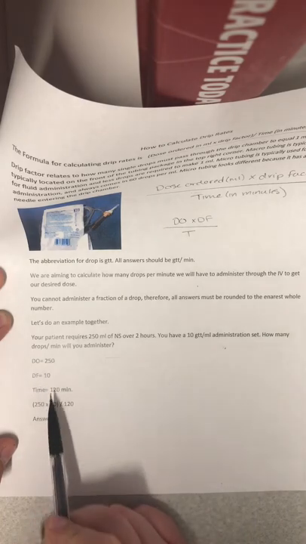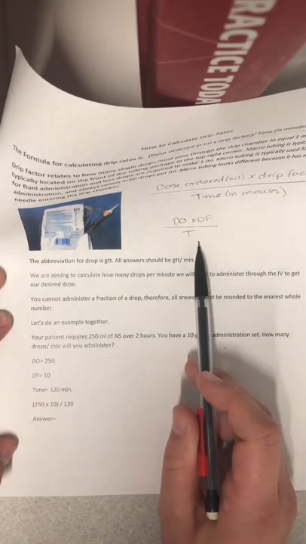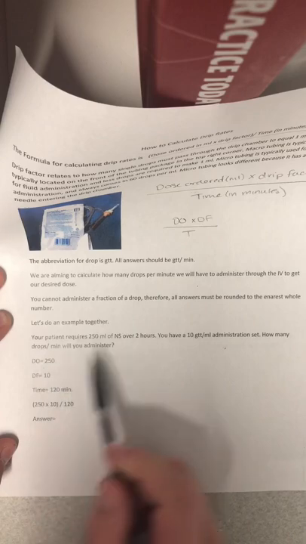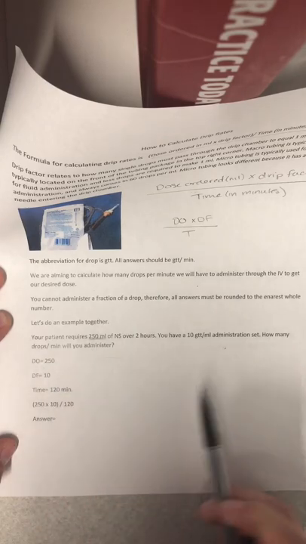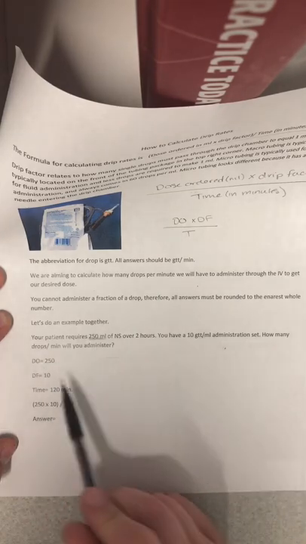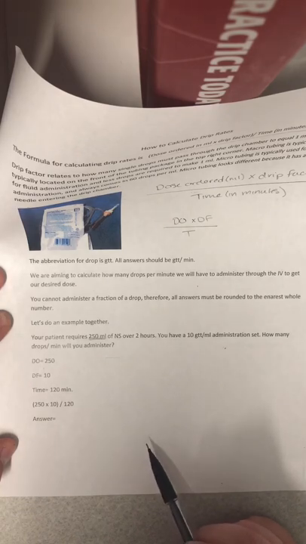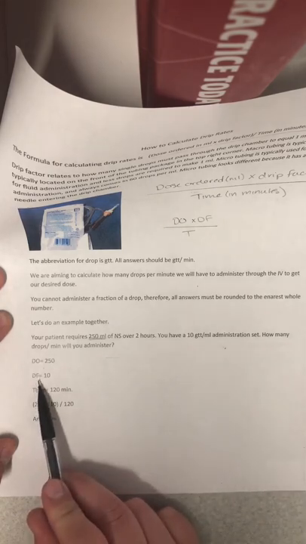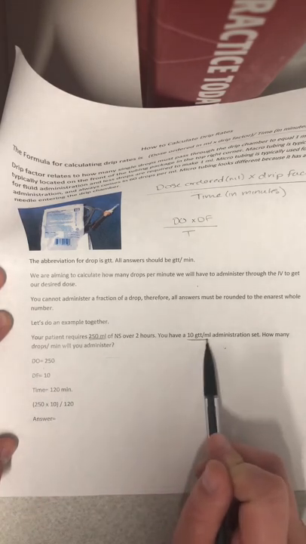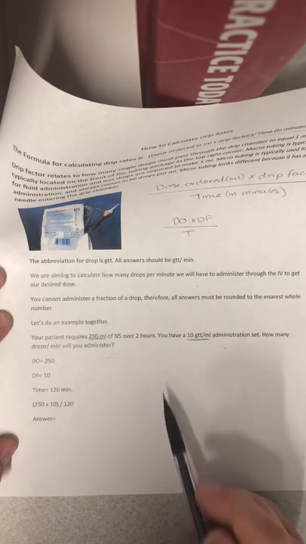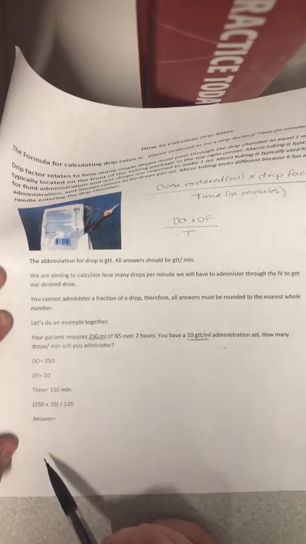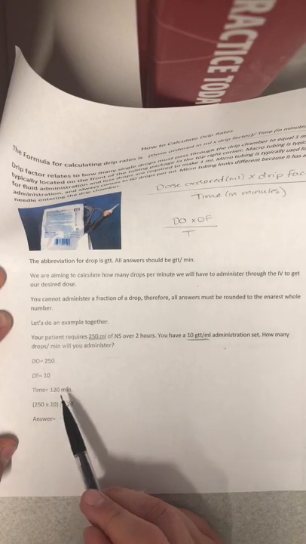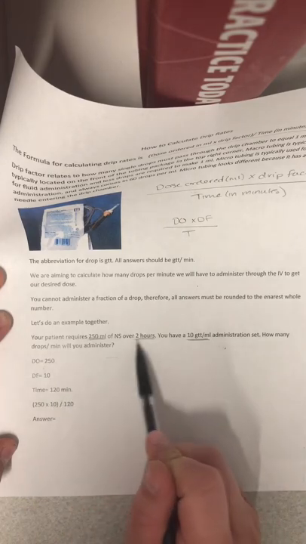So looking, I want to fill in all of my different things that I need here. My dose ordered, I want to give my patient 250 mLs. So my dose ordered will be 250. My drip factor, I have a 10 drop per ml administration set. So my drip factor will be 10. My time, I want to give it over 2 hours.